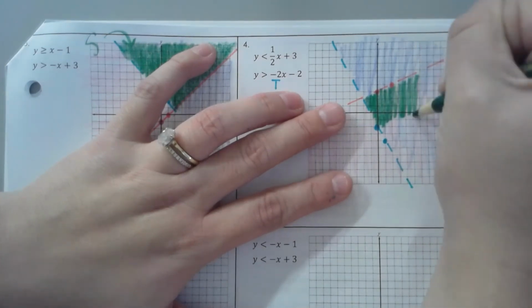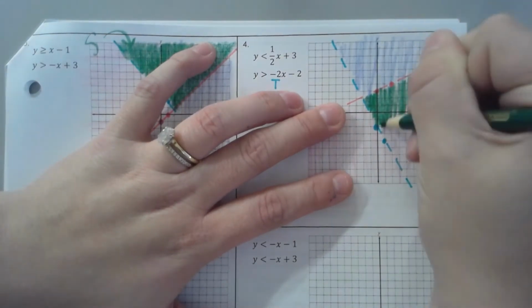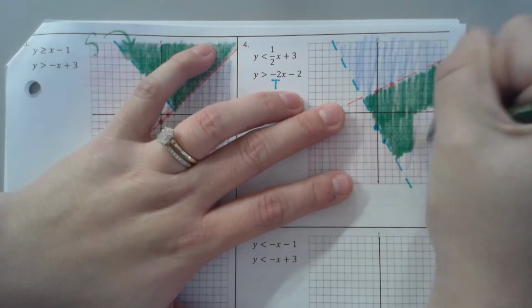Here is the solution where they overlap.